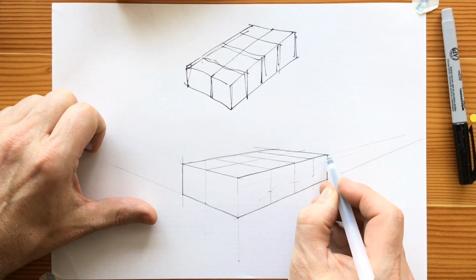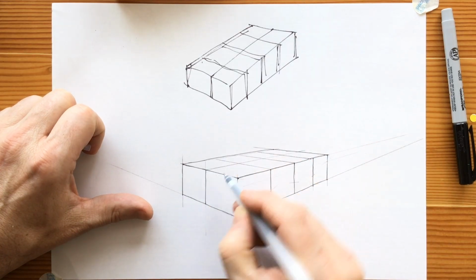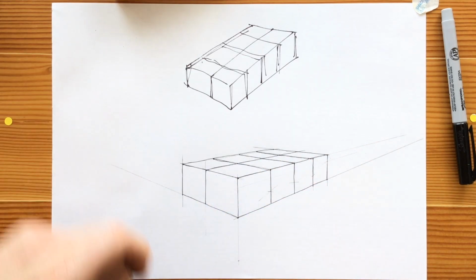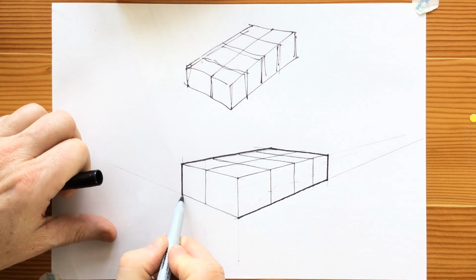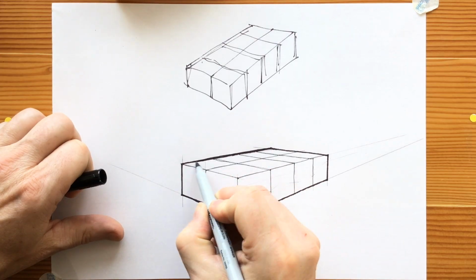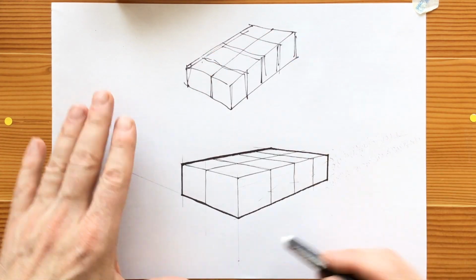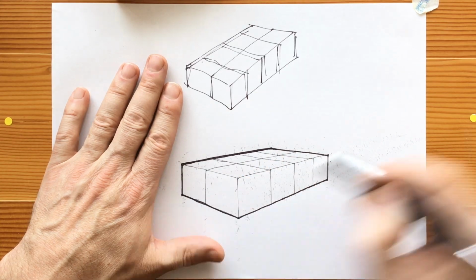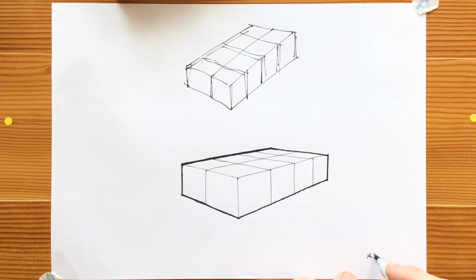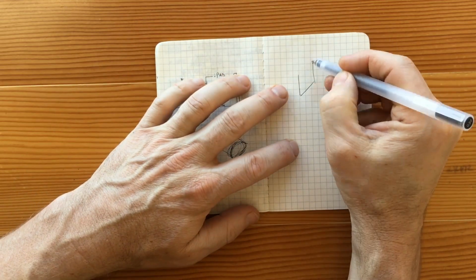You can bisect again and again to further divide the face and therefore to give yourself a reference for establishing locations and proportions of features on the object. Well, that's pretty much it for the tricks and techniques. Now you just need lots of practice.